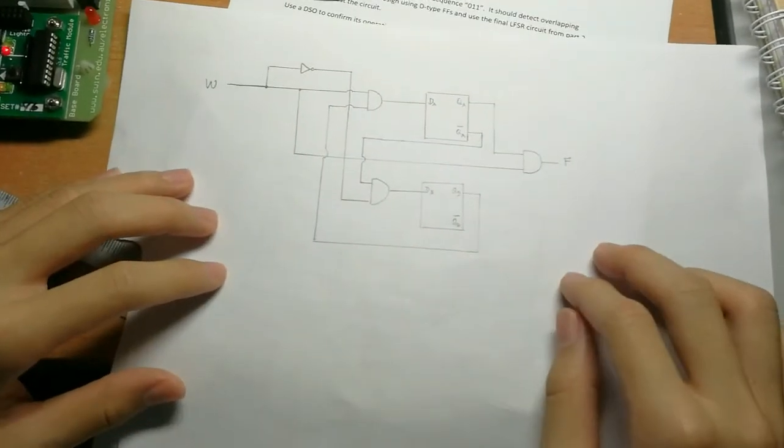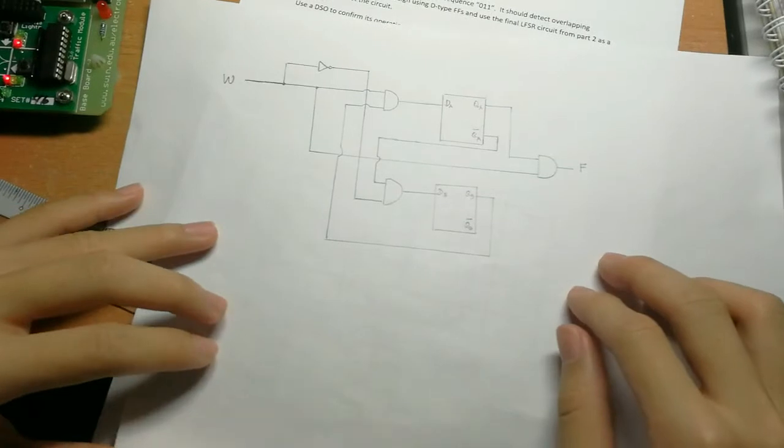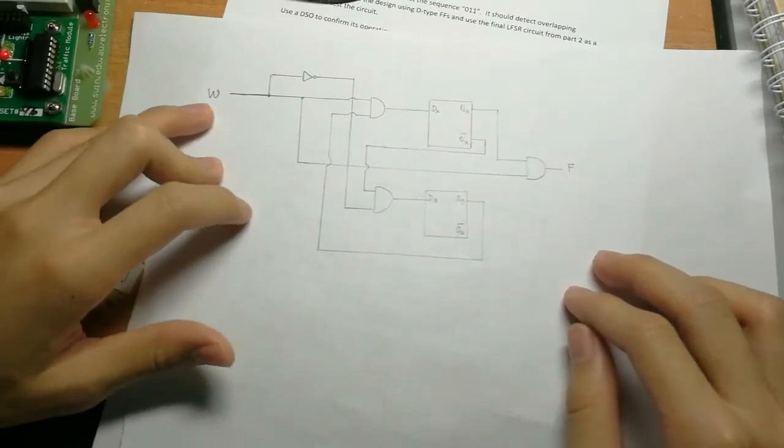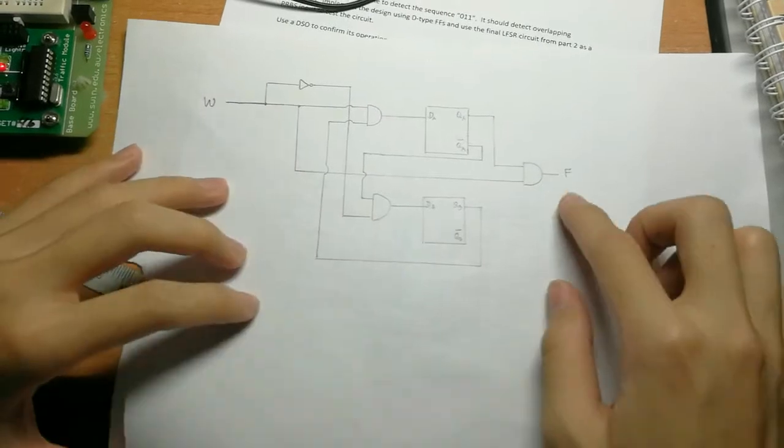This is our schematic design for the part 3 circuit. The W is the input from the part 2 circuits, and the F is the output.